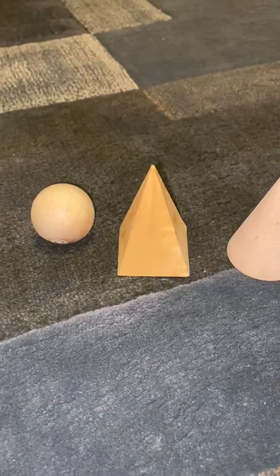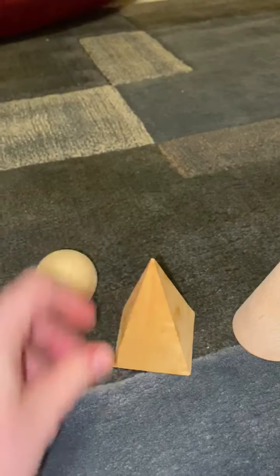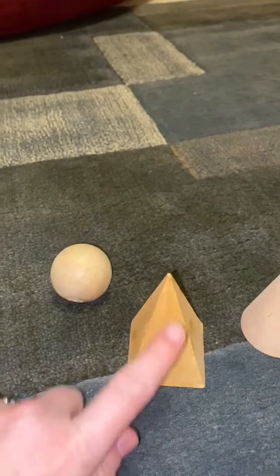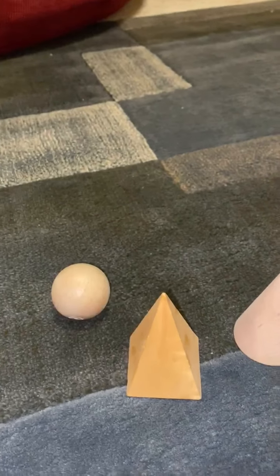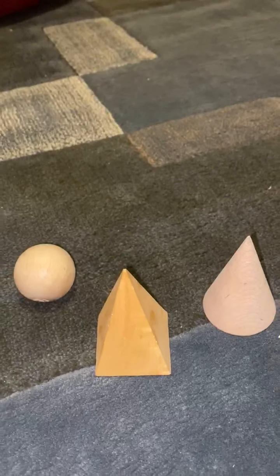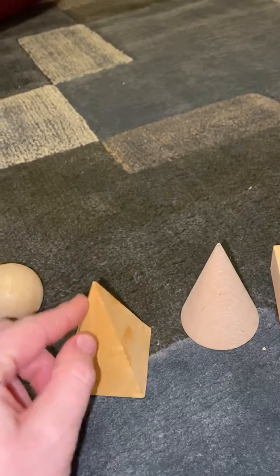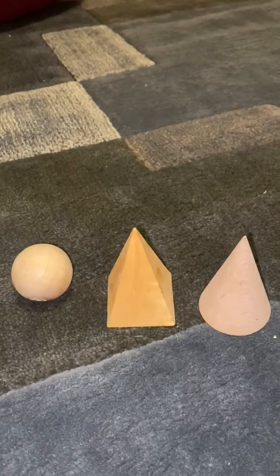Moving on to this shape here. This shape is a pyramid. It has a base that is a square, and it has 4 sides because of its square base. And at the top it has a vertex. The vertex is the point, okay? And where these faces or the sides come together, this is called the edge. So this geometric solid is a pyramid.